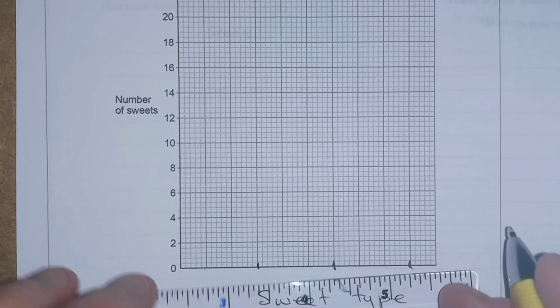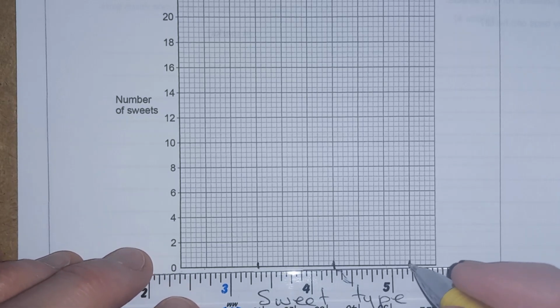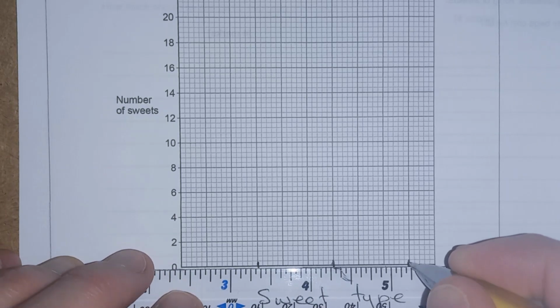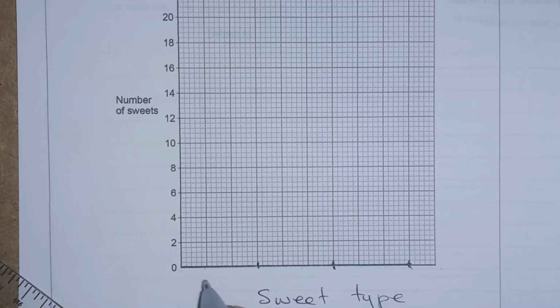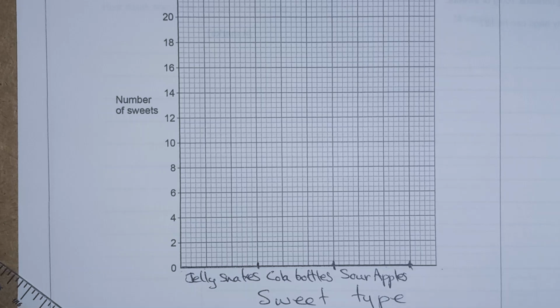It doesn't matter too much. You want to use at least half the paper. You don't want it to be too small. And you want your bars to be the same width. And don't worry about changing the order, just keep them in the order they're given. So jelly snakes, I think then they gave us cola bottles. And then we had sour apples. Yeah, I always have my bars touching without gaps just because it's easier to draw.